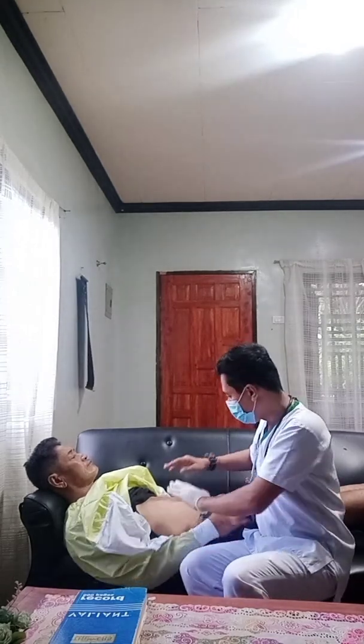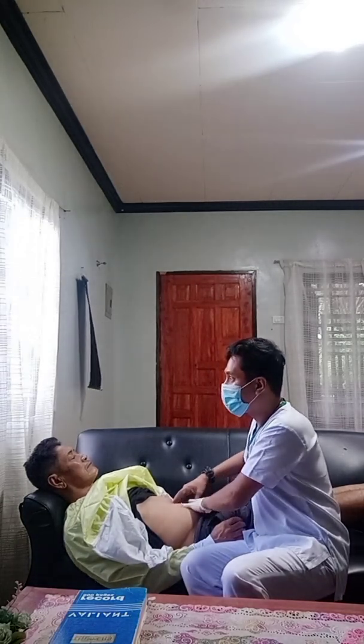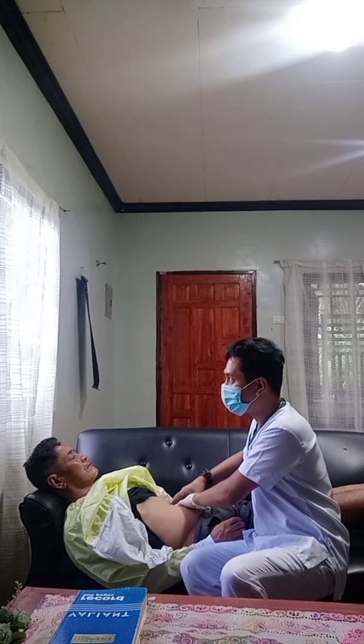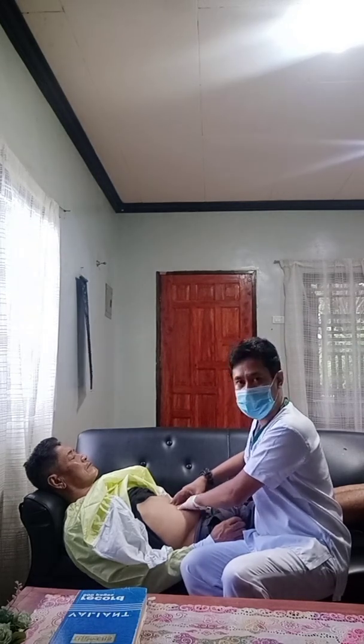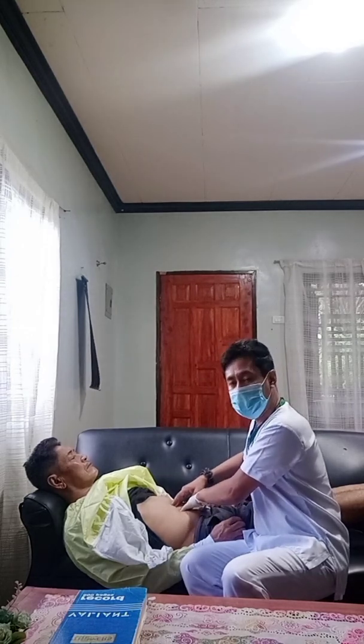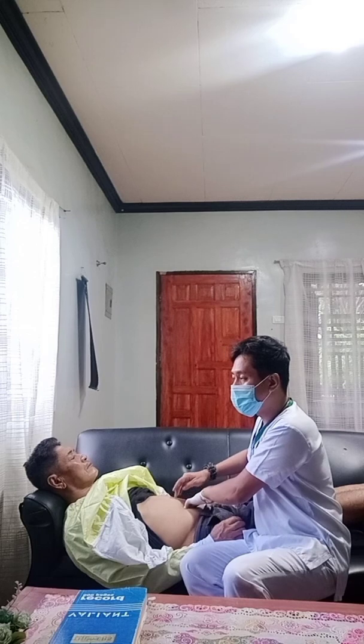First, we're going to palpate the umbilicus. This is also to check if there are any lumps or masses. It has a specific measurement, in which you're going to use your finger. Next is the aorta.